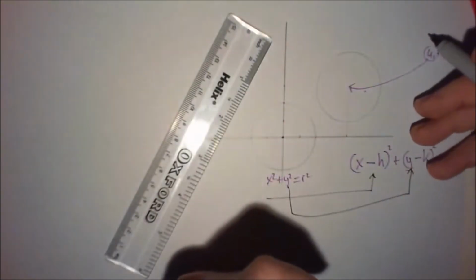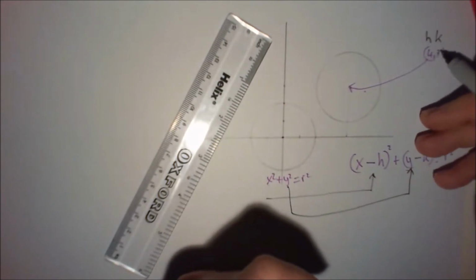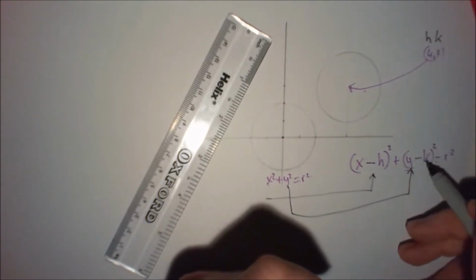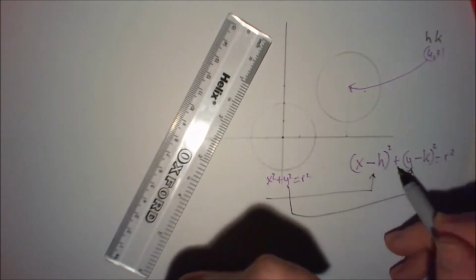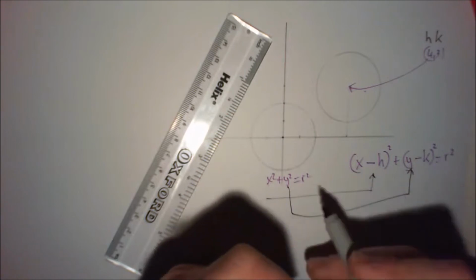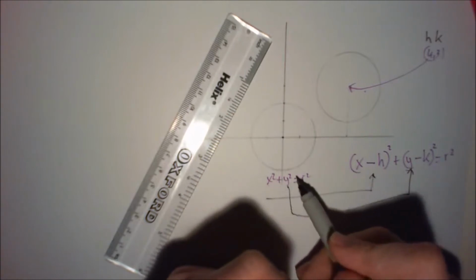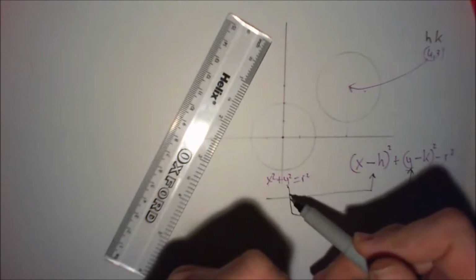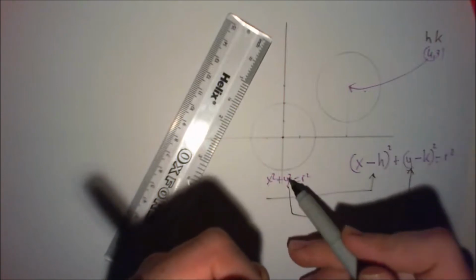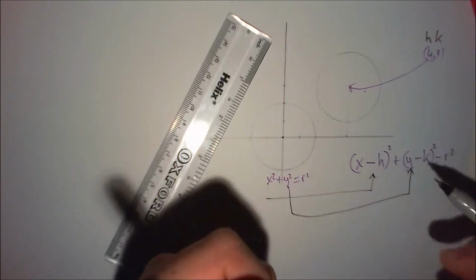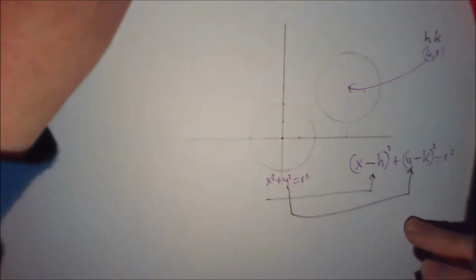So whatever h and k center you have, by popping it in there, you've generated the same formula that would have been generated, except it's not at 0, 0 anymore. But you're using the 0, 0 formula to generate the new circle's formula. So I'll show you. Okay.